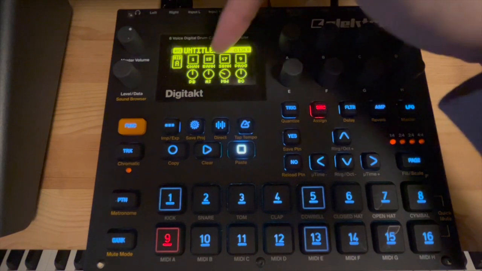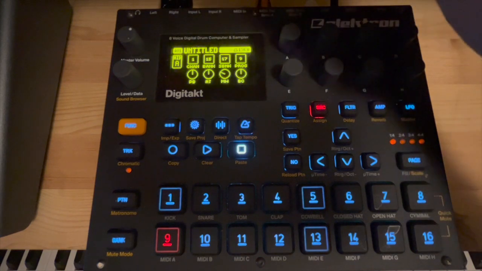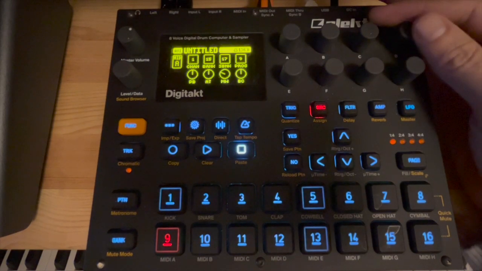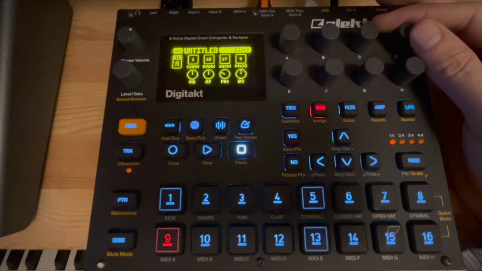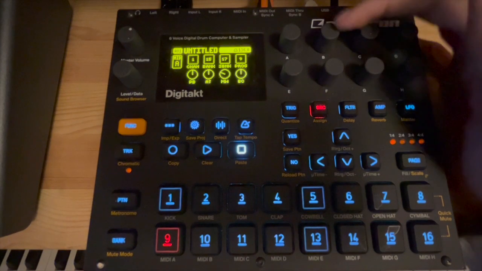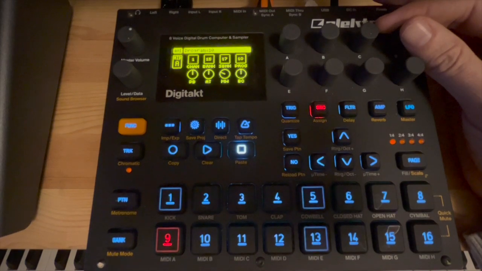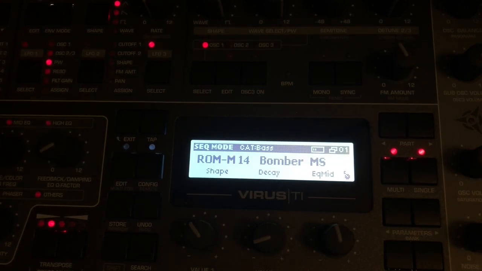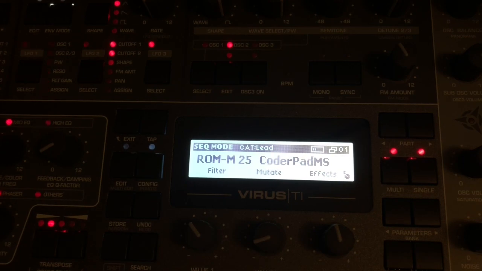So this one will adjust this value, the second one will adjust that second value, and so on. Now when you're talking to the Virus, this fourth control will adjust the program on the Virus. So you can see it's set to 9, some arbitrary number. As I scroll that, you can see that the selected patch, the selected program on the Virus is changing on part 1.